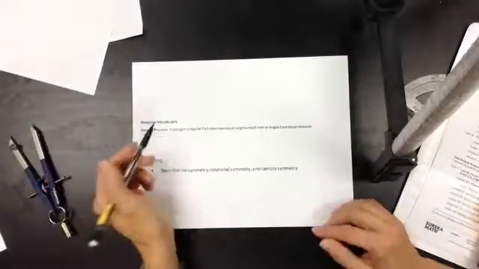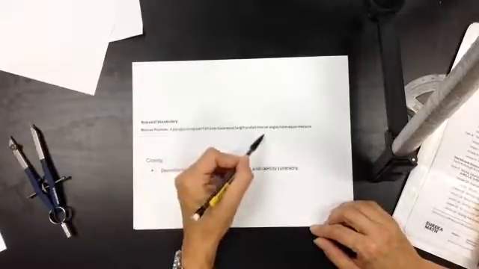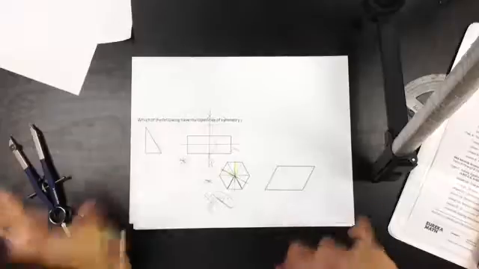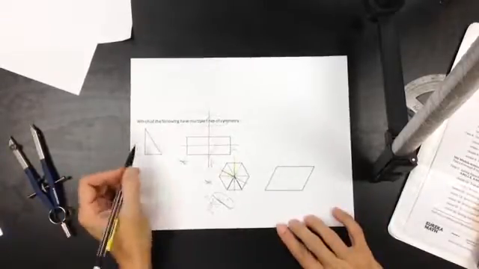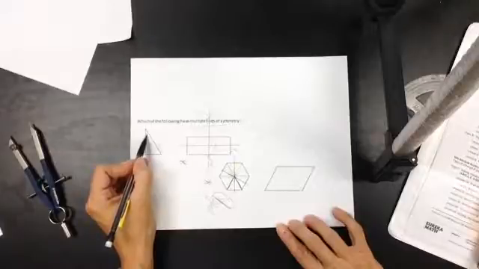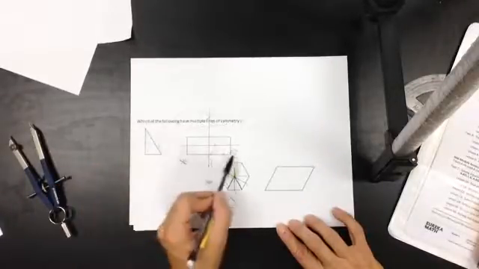All right, your relevant vocabulary. We didn't talk about this, so it's very important that you know. A regular polygon. A polygon is regular if all sides have equal length and all interior angles have equal measure. If you look at these shapes right here, okay, this, not regular. Looks like this angle is small, this one's a little bit bigger, and this one's the biggest.